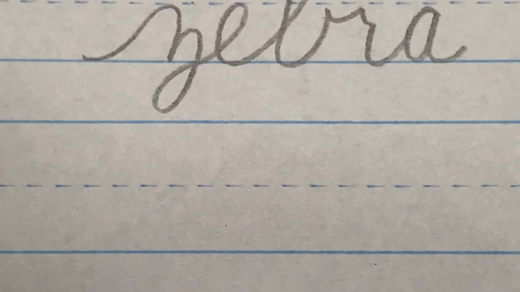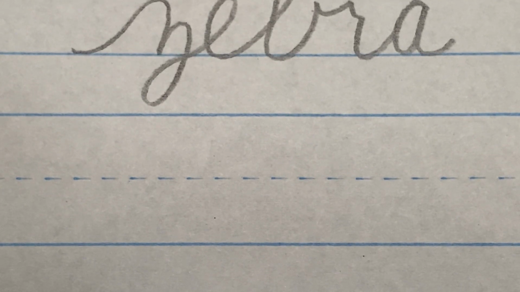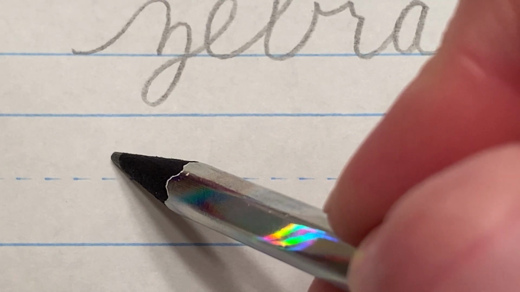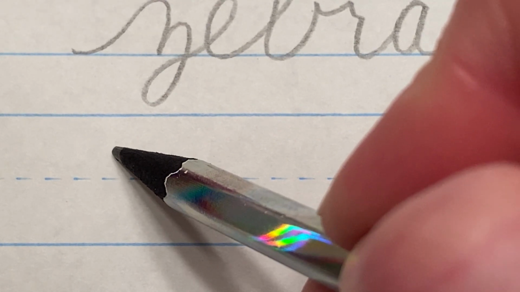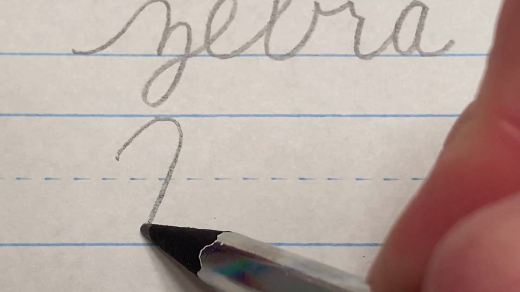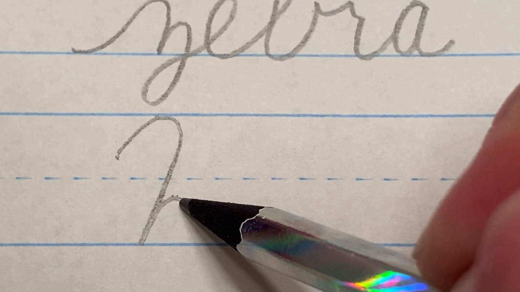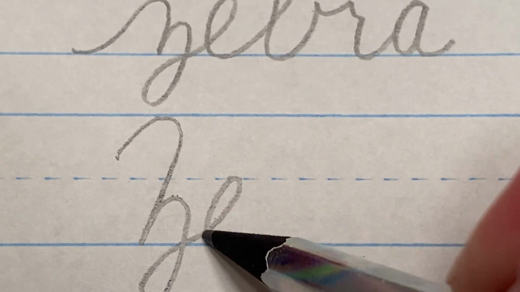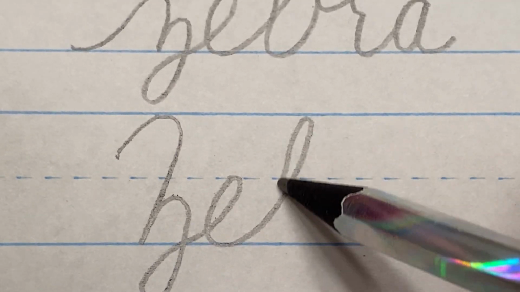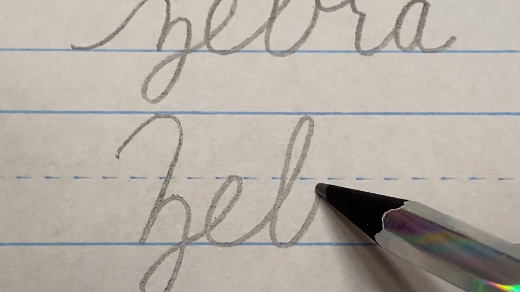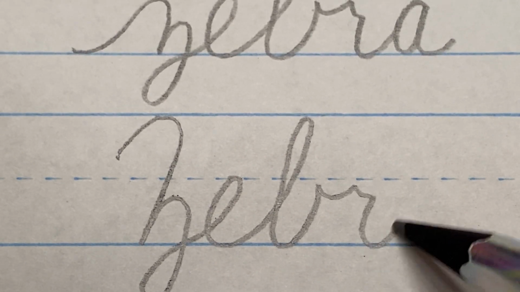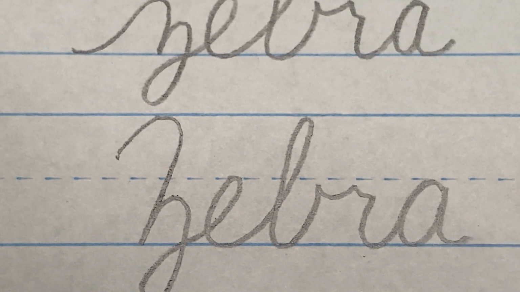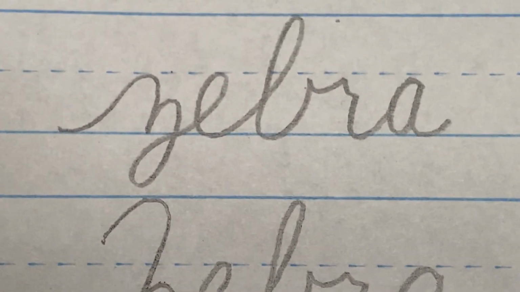If you need to write this word beginning with a capital Z, you'll be happy to know that the capital Z does connect. For this one, you start a bit below the ceiling, up, down to the floor, and down into the basement, cross at the floor, and then the E and the B, and you connect to the R and the final A. Zebra. Now it's your turn to practice the word on your own.